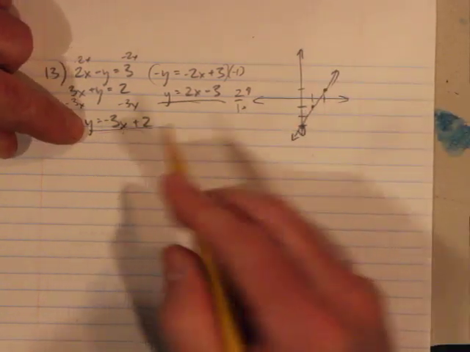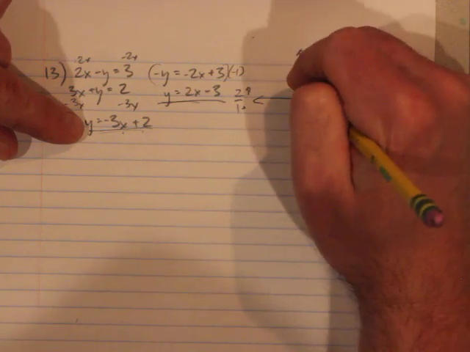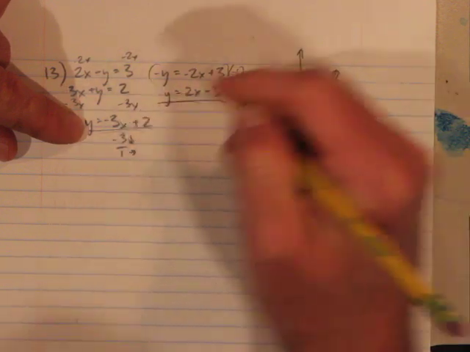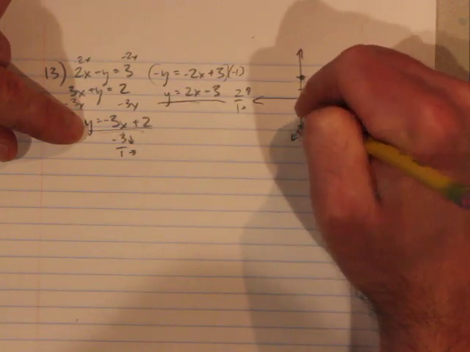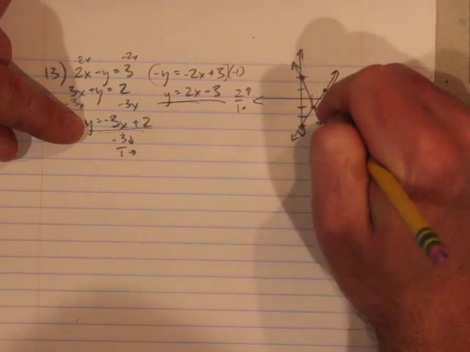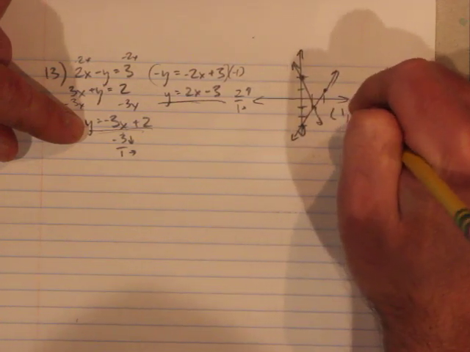Now this one, I go up 2, and then I go down 3 to the right 1. 1, 2, 3 to the right 1, that's my spot. And that is 1, -1.